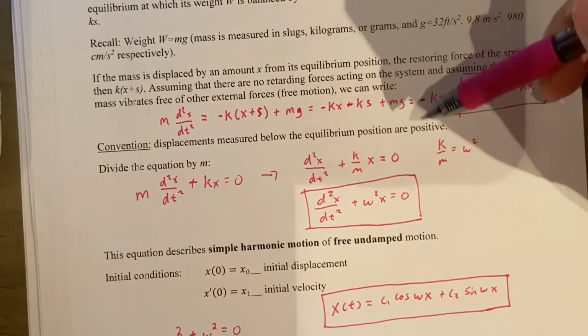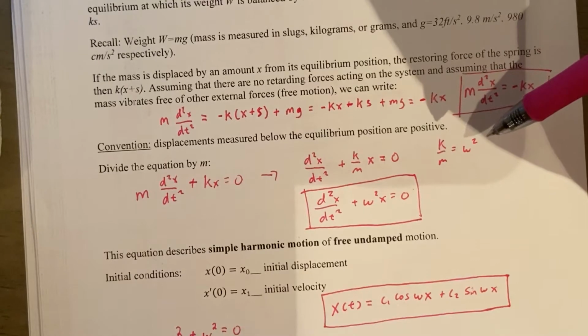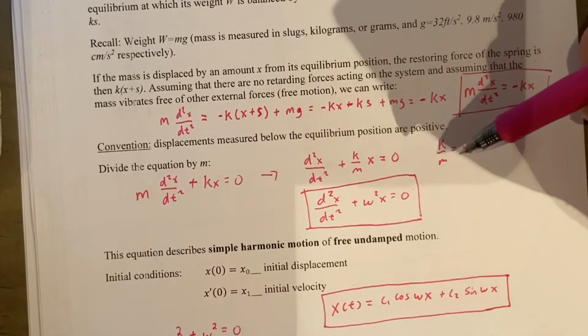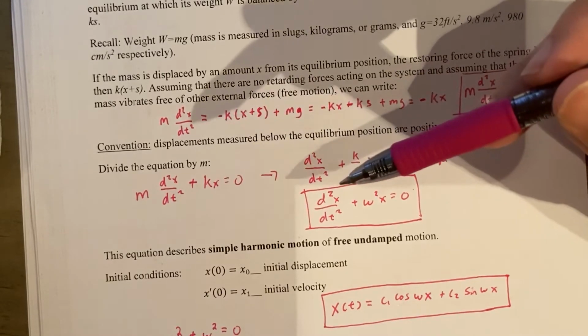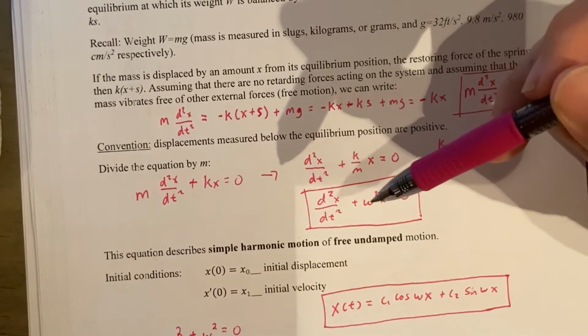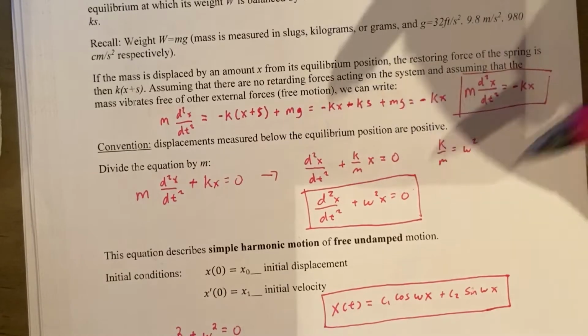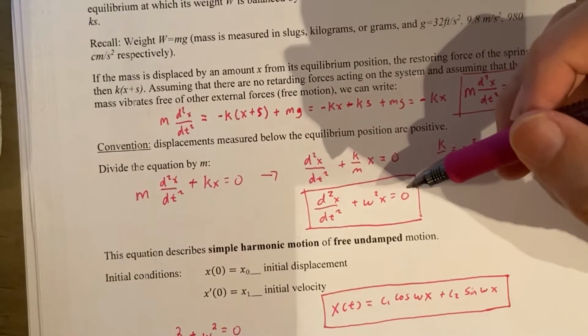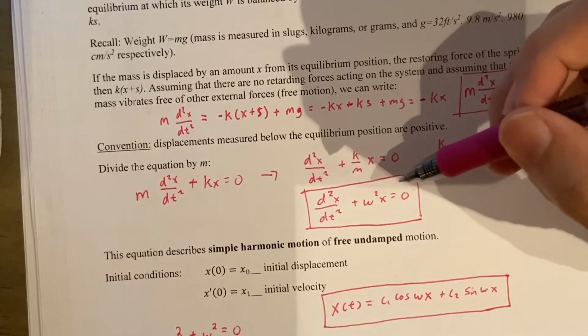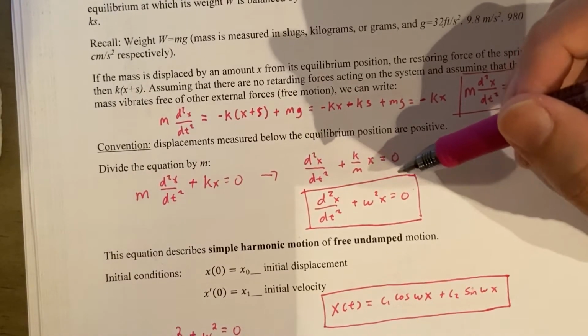It looks like a W, but that's omega, so omega squared. And therefore, we can write our second order differential equation as the second derivative plus omega squared x equals 0. And this is the form that we want to have a lot of our equations in, just to get to what our position function would be.